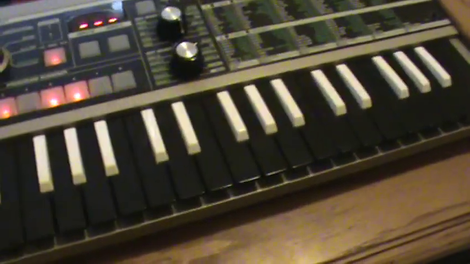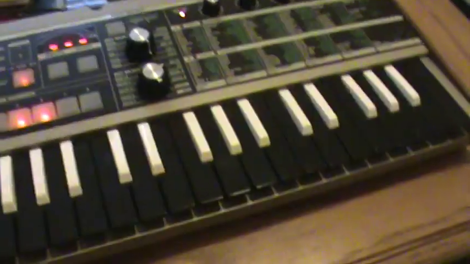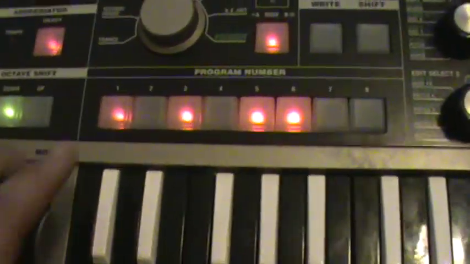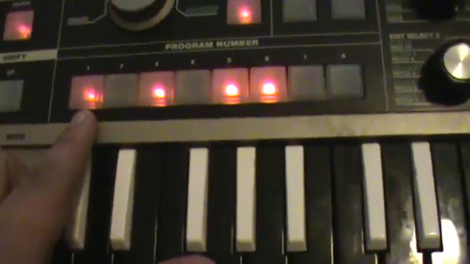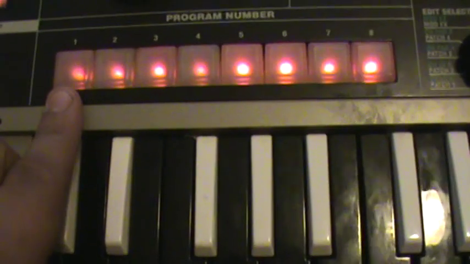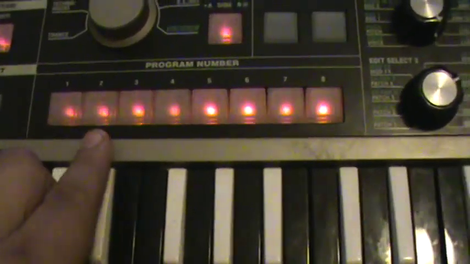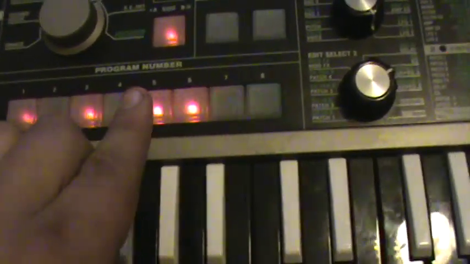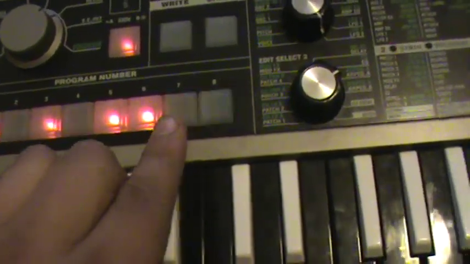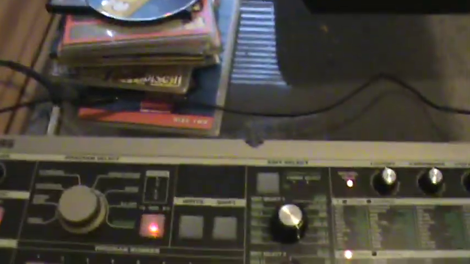Alright. You're gonna want to do it with the arpeggiator. So you're gonna turn it on. And you're gonna have 1 on, 2 out, 3 on, 4 out, 5 on, 6 on, 7 out, 8 out. You're gonna have all of them on. So let's go down the line. Tempo is gonna be at 250.